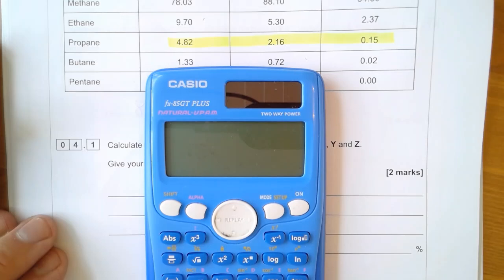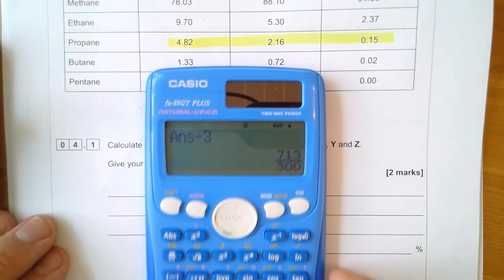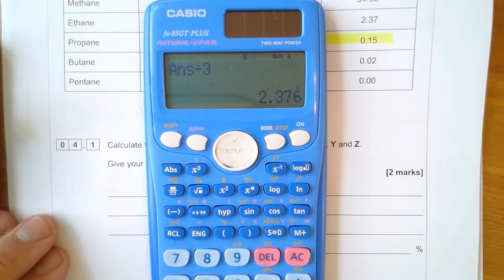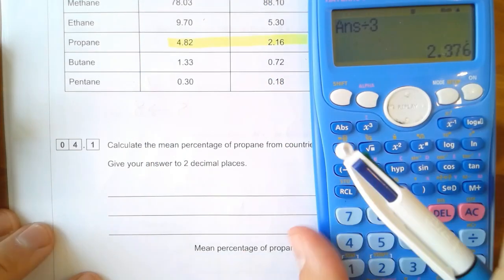So 4.82 from country X, 2.16 from Y and 0.15 from country Z. So add them all together. I always add them all together, press equals, and then I divide by the number there is, and that gives us our answer. If it comes up like this, we press the SD button, and that gives us something we can work with. So I'll write down exactly what I've just typed into my calculator.